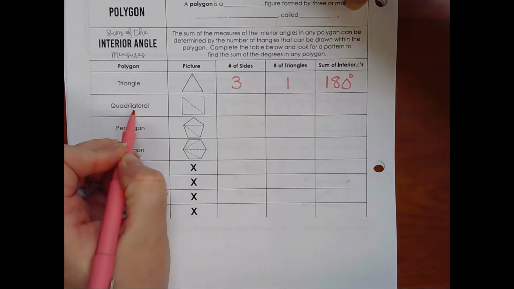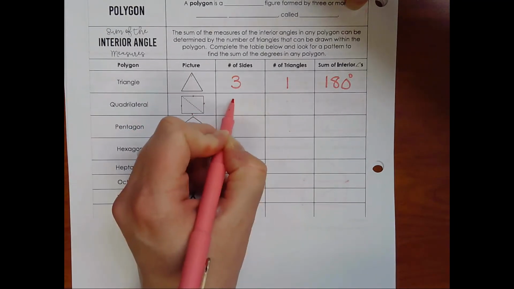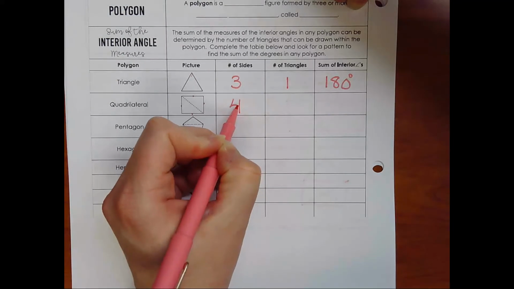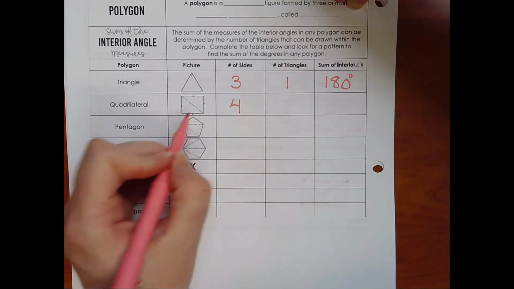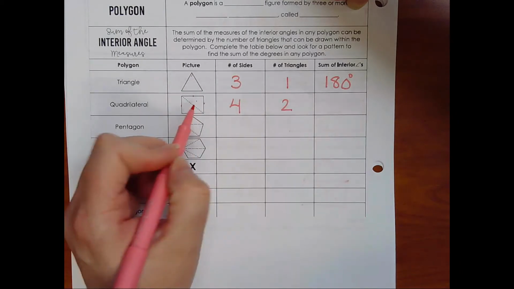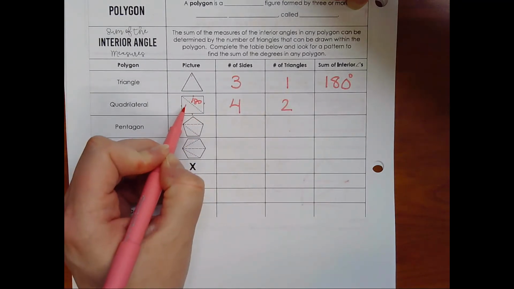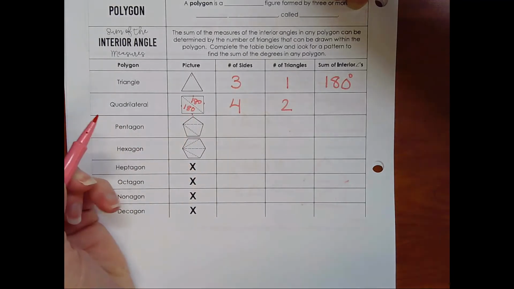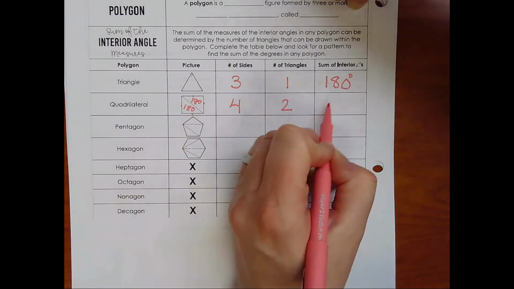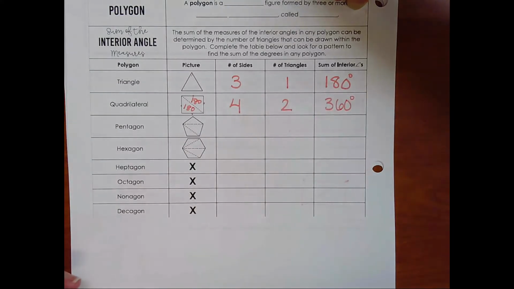If I'm a quadrilateral, that means it has 1, 2, 3, 4 sides, and the number of triangles it creates is 2. Each of these triangles has angles that add up to 180, so 2 triangles gives me 360, because 2 times 180 is 360.